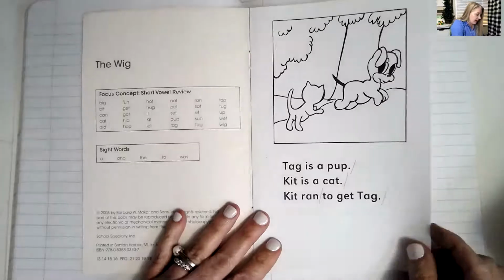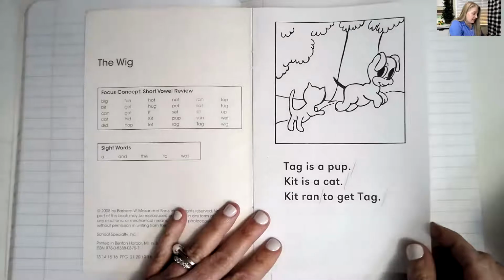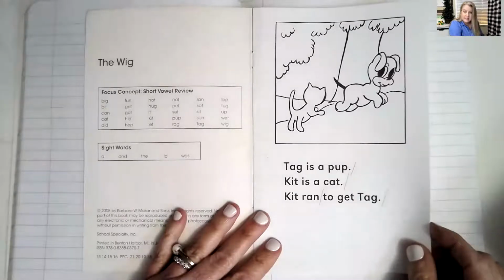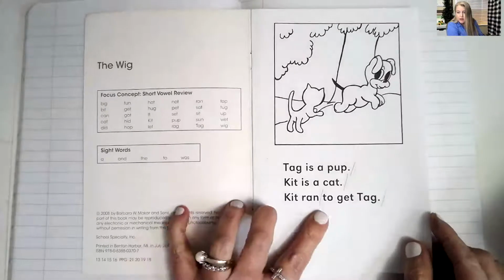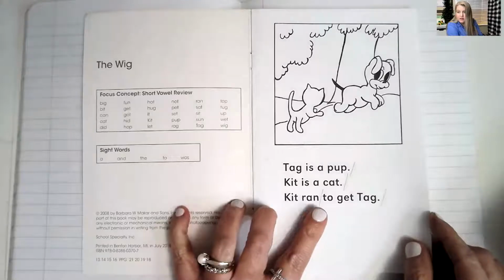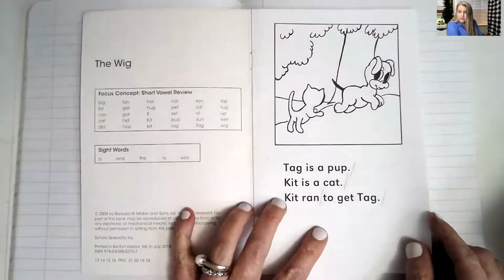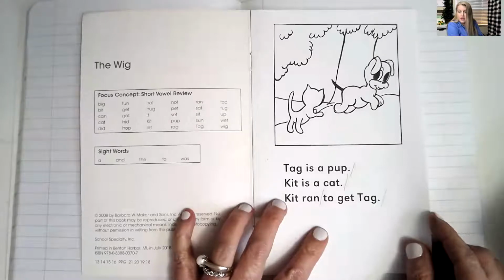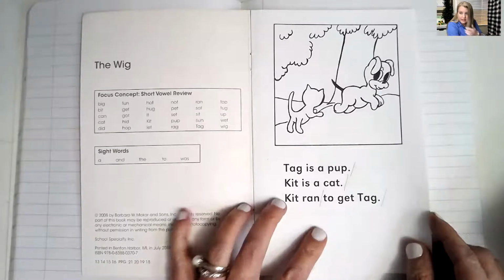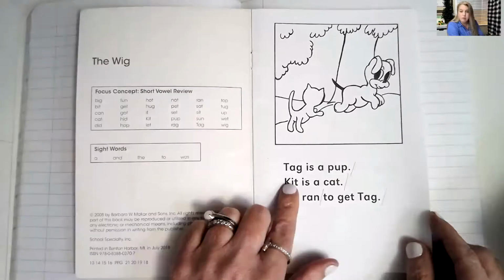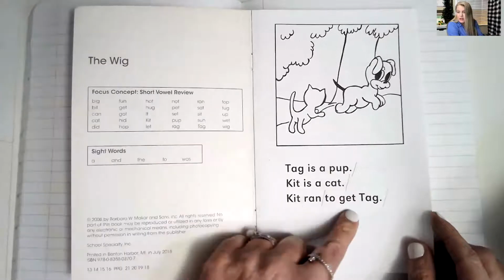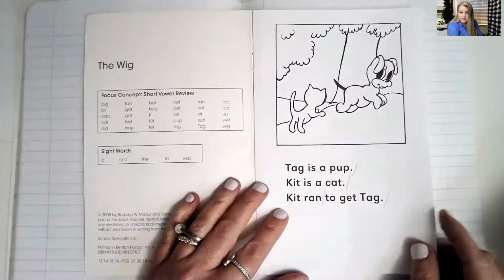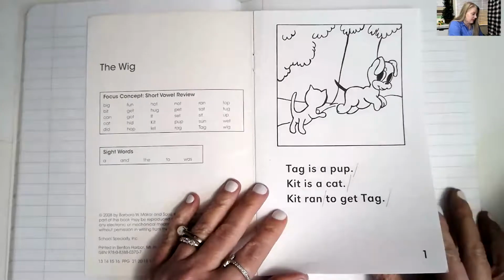And here we go. So Tag is a pup. Kit is a cat, and Kit ran to get Tag. And you might be wondering why I have these little lines there. That's for after the first initial read, or maybe after a couple of readings, I teach them to use phrase lines and practice reading groups of words together. So then I could work with them on their phrasing after they've learned to read the words correctly.